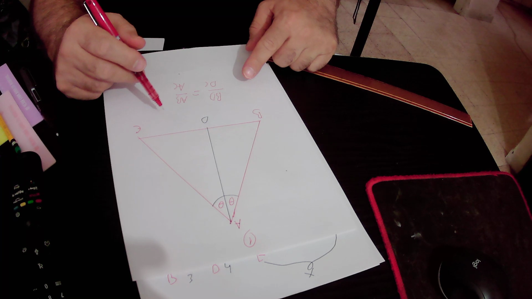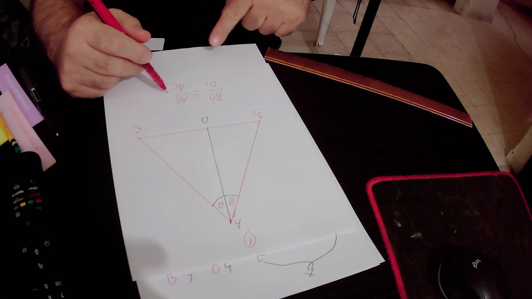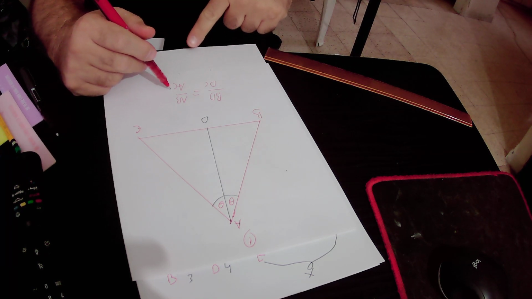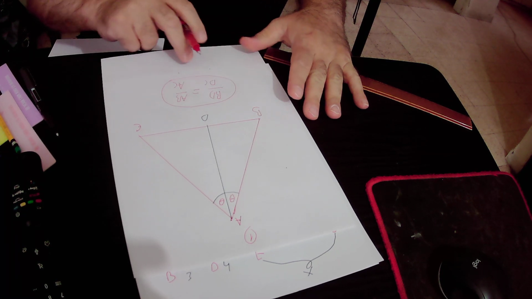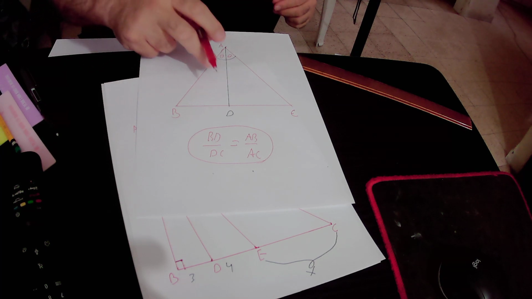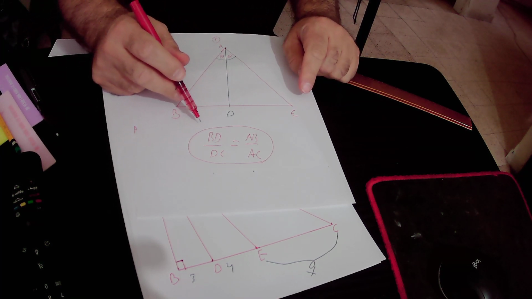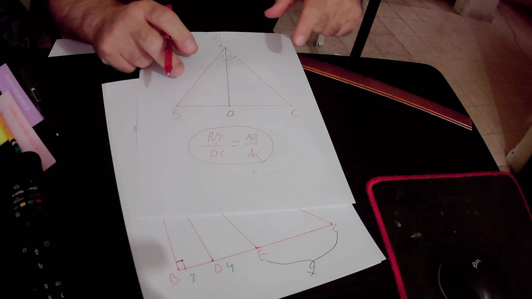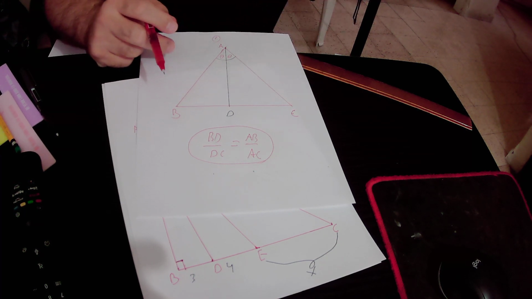So the angle bisector theorem states that angle bisector AD divides side BC in a ratio of BD over DC, and that ratio equals AB over AC.